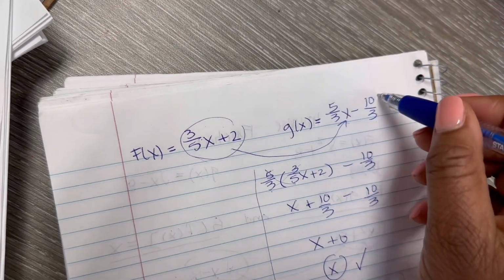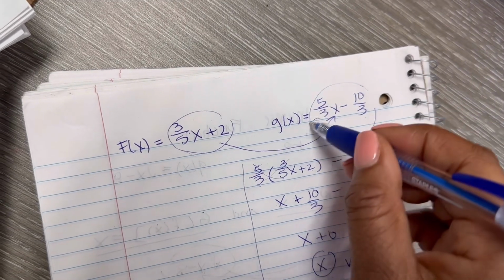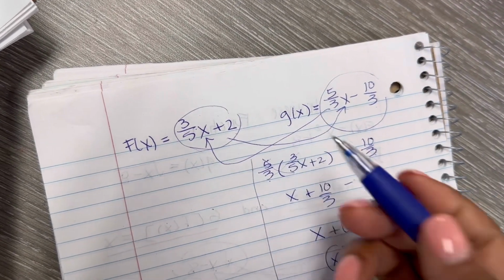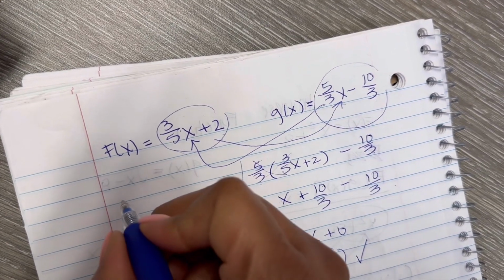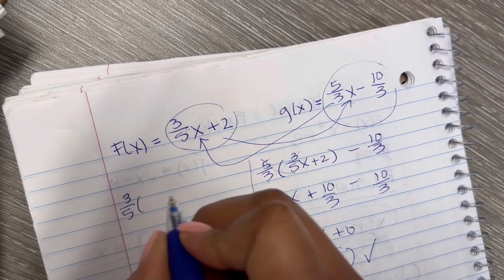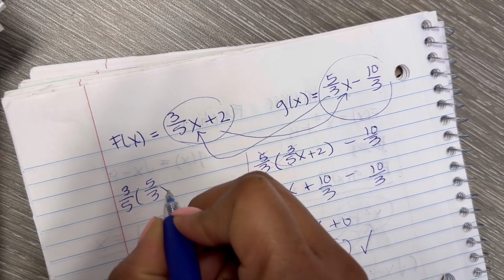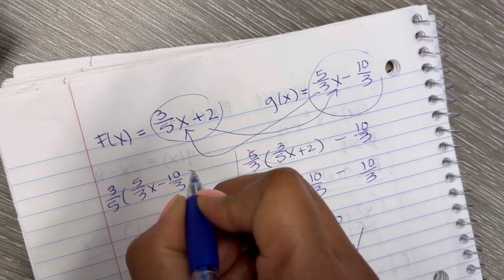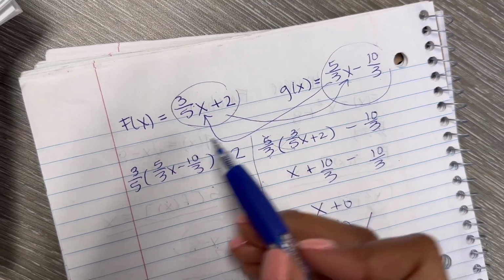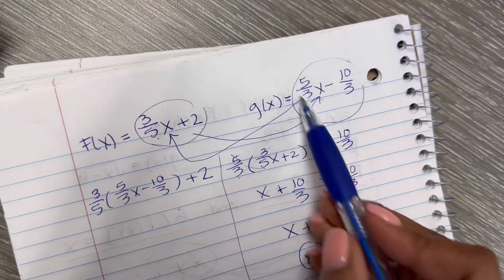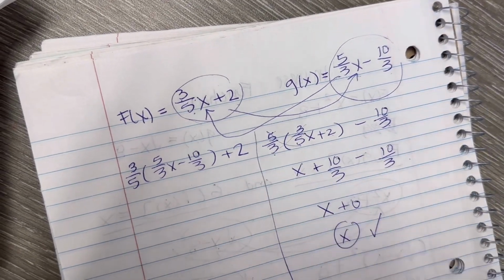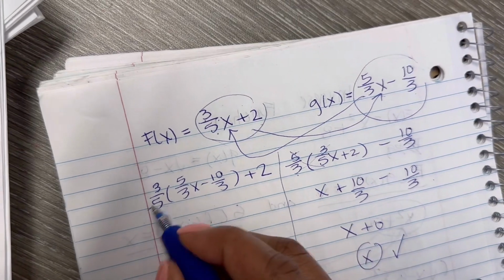Okay, go ahead and put this inside of this x. So 3/5 times, instead of this x, put this whole thing, plus this 2. Cancels out.